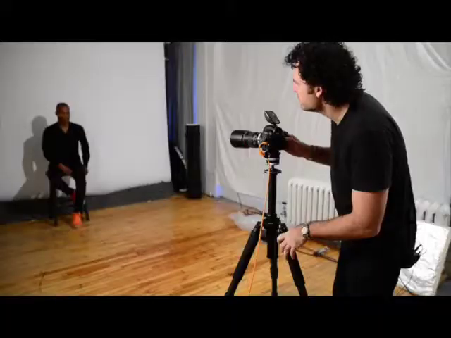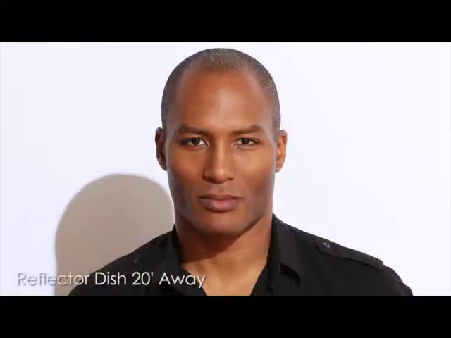So guys, because the light's so far away, we're going to strobe this sucker, but you can see just from the modeling light, look how sharp this detail is on this shadow. Very similar to what you would get if this was direct sunlight. Good.